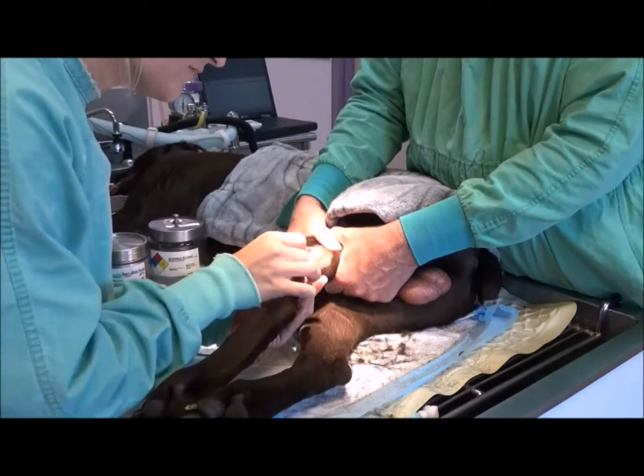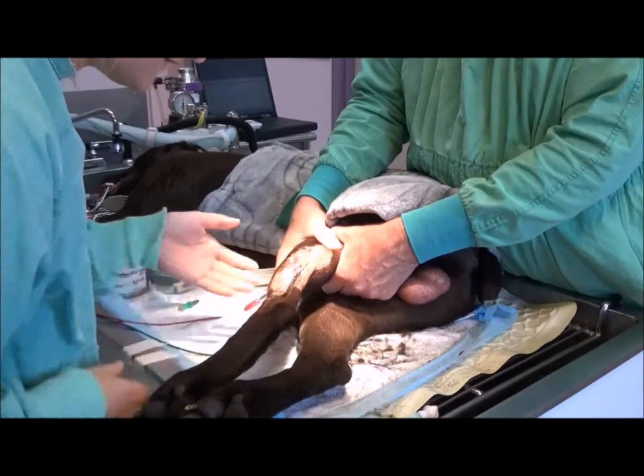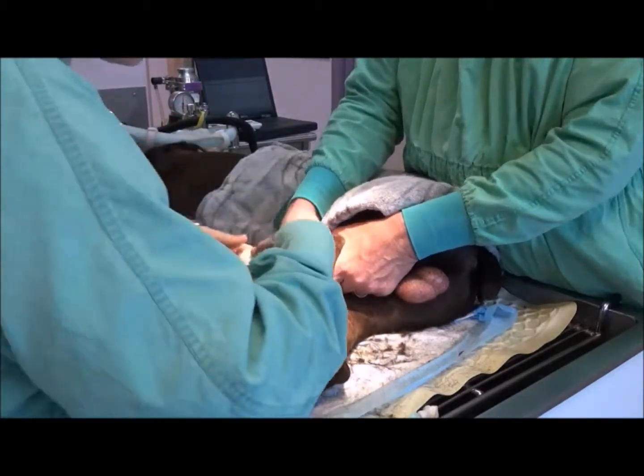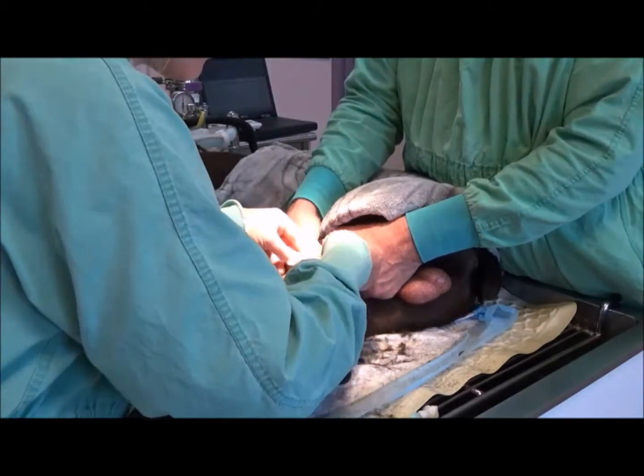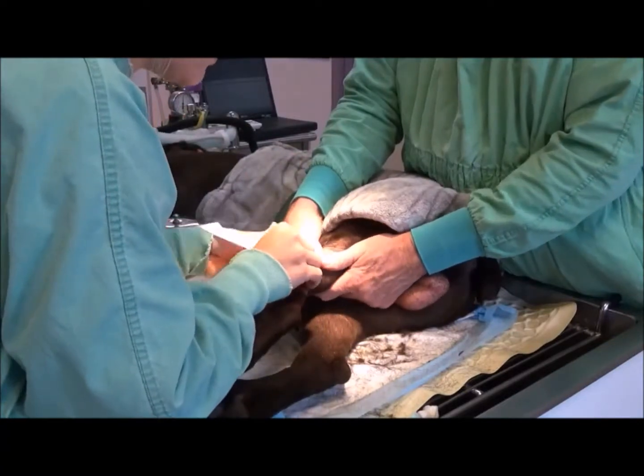Make sure you see my flash of blood, which I do. Fully insert the catheter, and then go ahead and place your tape around the catheter. Make sure you do it snugly.